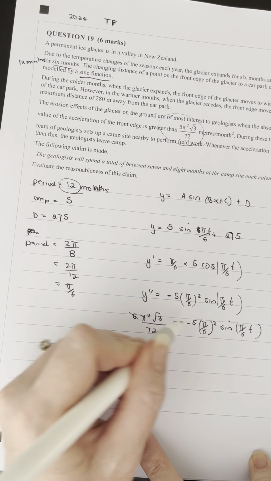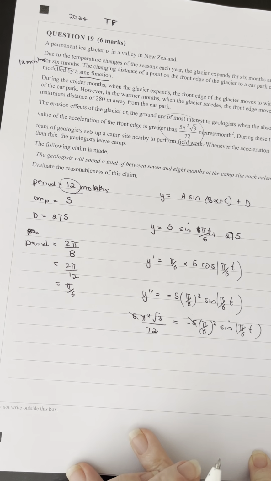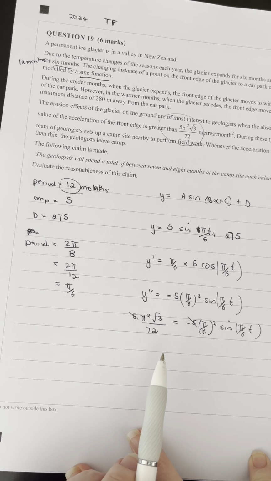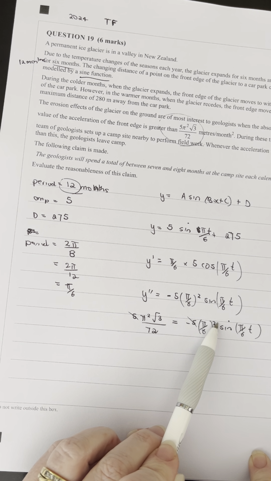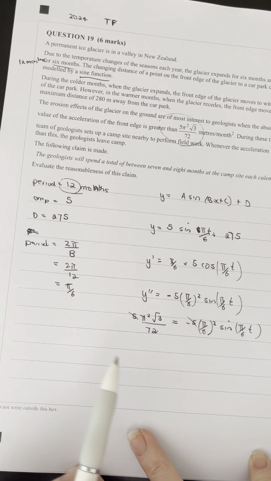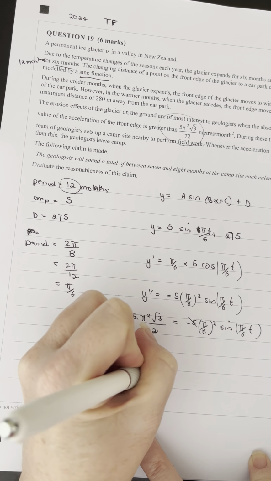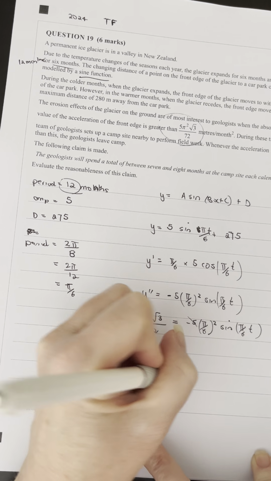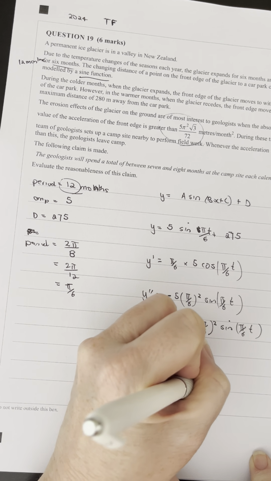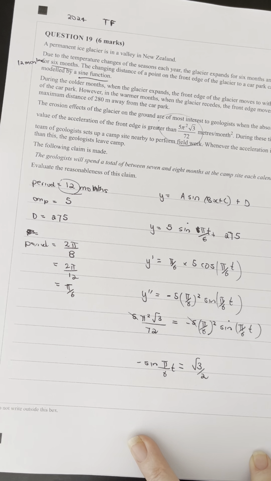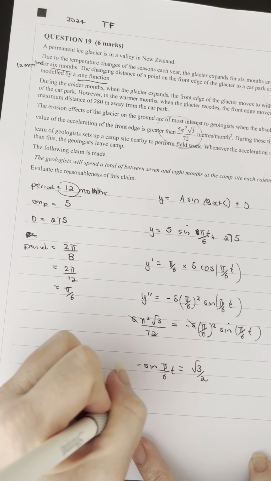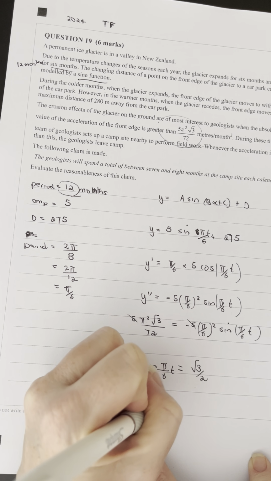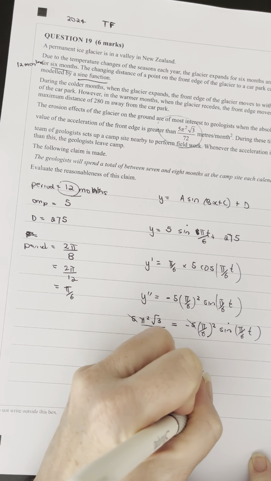So then looking at what we can do to cancel out, the 5 can cancel out. We can also cancel out the pi, like pi squared there, so that can cancel out as well. So we end up getting to a point where we have negative sine pi on 6t is equal to root 3 on 2. Then you are going to solve where that would happen. And so that means your pi on 6t would be at 4 pi on 3 or 5 pi on 3.